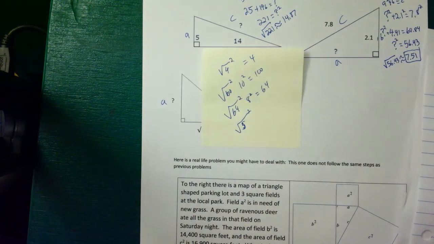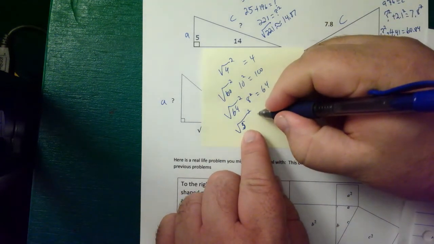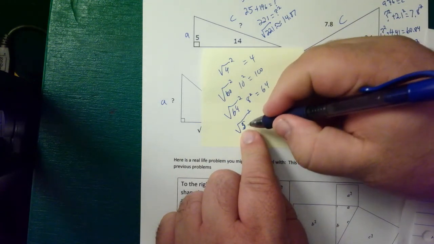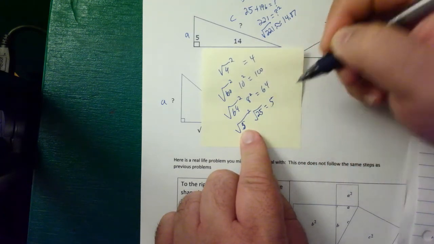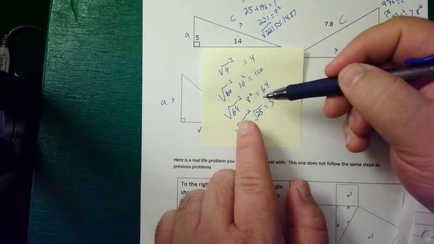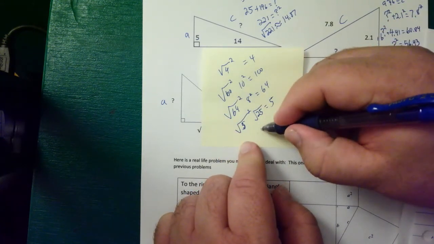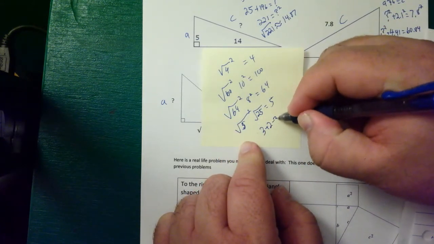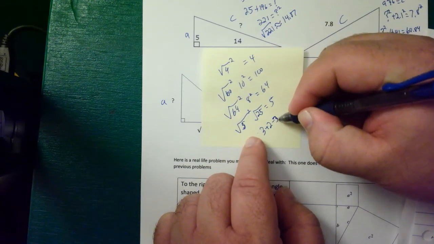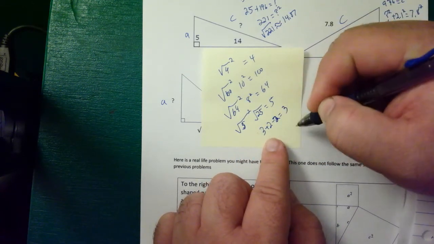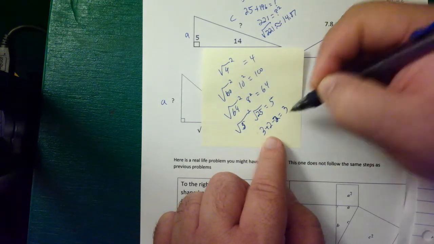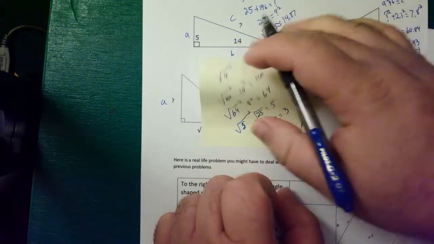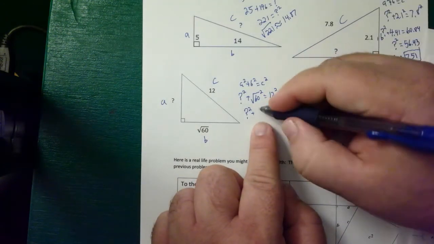Alright, so the square root of 5 squared: if you square the 5 first and get 25, then you've got the square root left, and you still end up with 5. And so the thing is, squares and square roots are opposites of each other. It's kind of like when you do 3 plus 2 minus 2. You end up with 3, because plus and minus are opposites of each other. So you end up back where you started. So the square root of 60 squared is just 60.